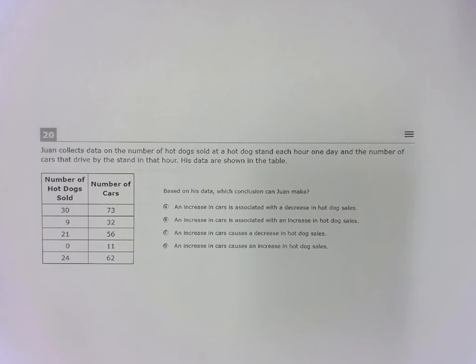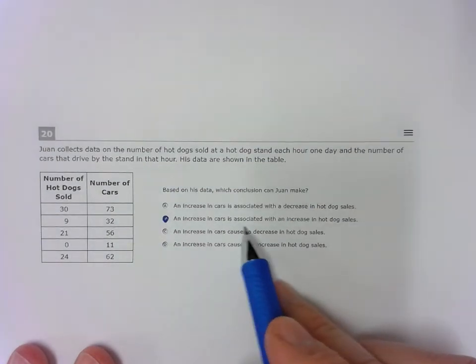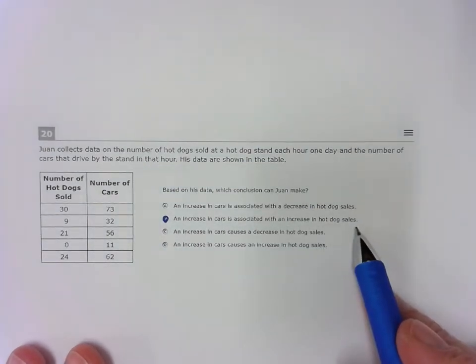Okay, number 20. Okay, so this one here is talking about, hopefully you've read through this, number of cars and number of hot dogs being sold. Yeah, if more cars go by, you're going to sell more hot dogs, but that's not necessarily a cause, it's more of an association. So the better answer is B. An increase in the cars is associated with the increase in the number of hot dog sales.